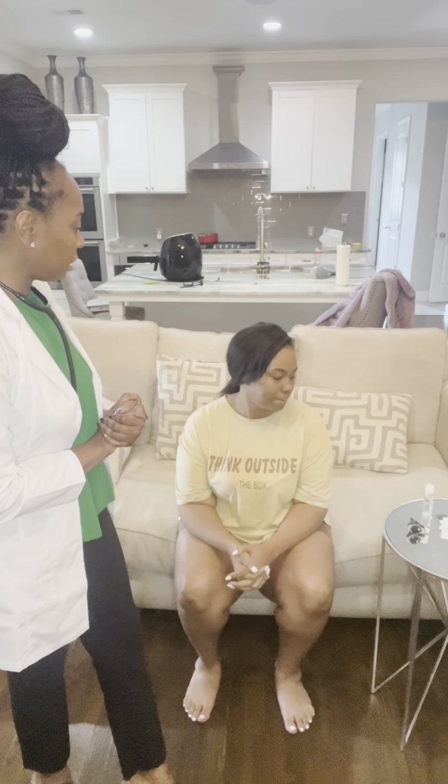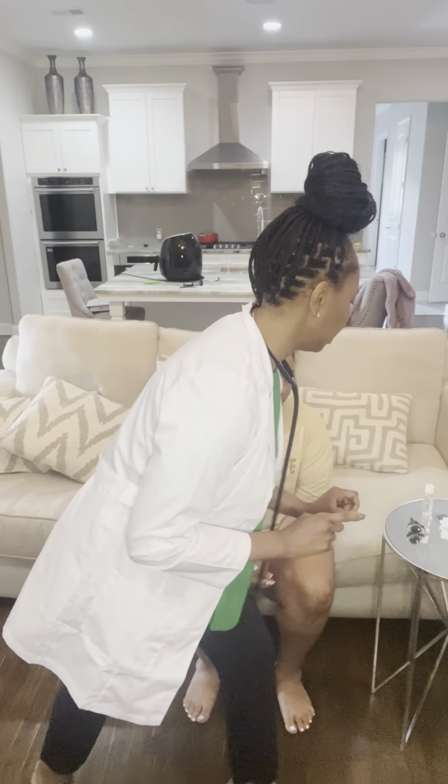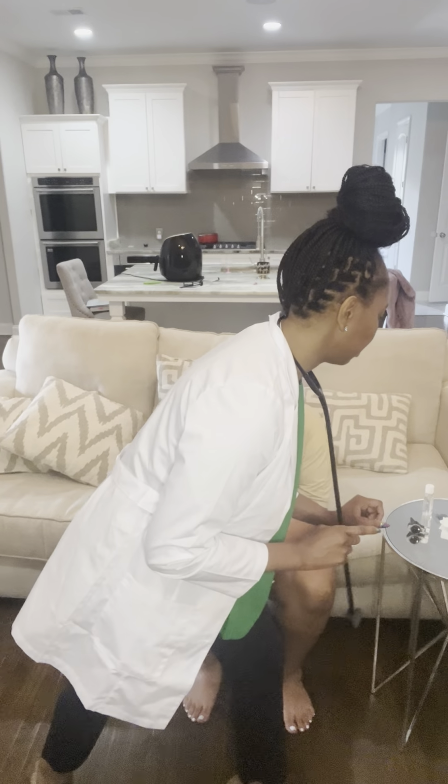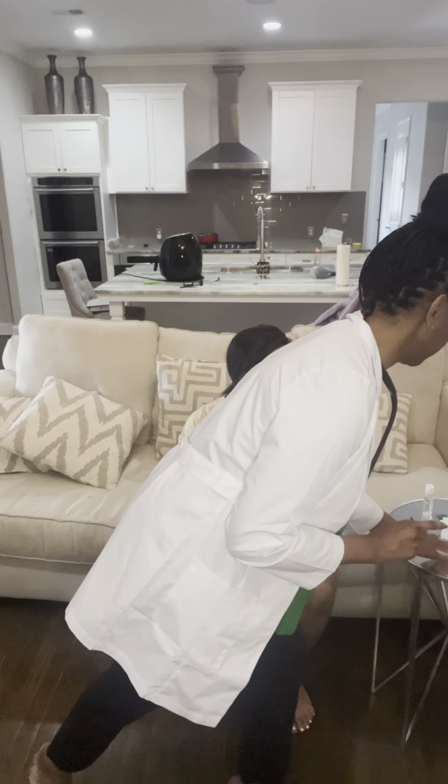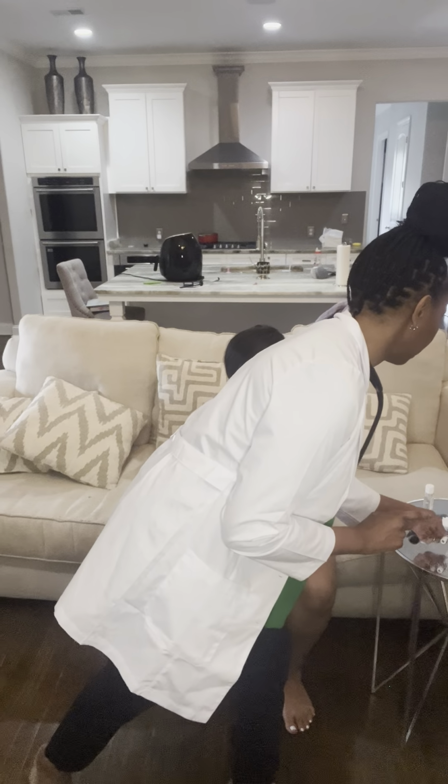Okay, so that was the rapid alternating movements to assess the cerebellar function. That concludes our exam.